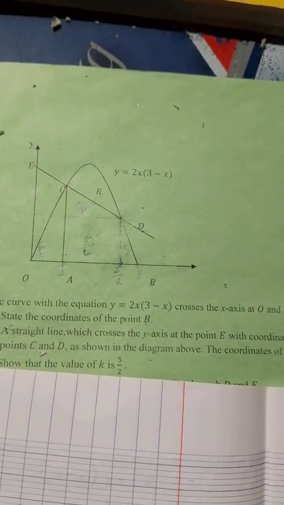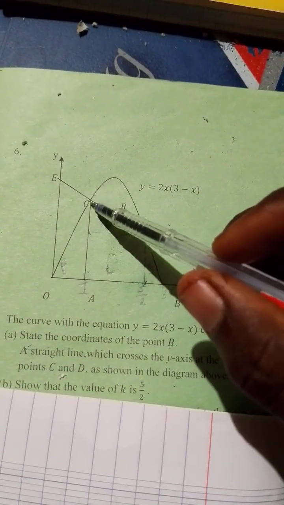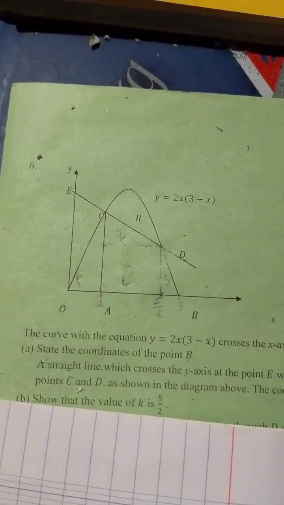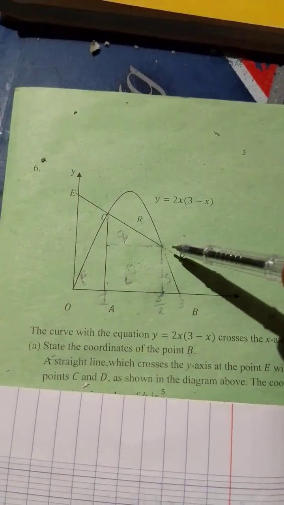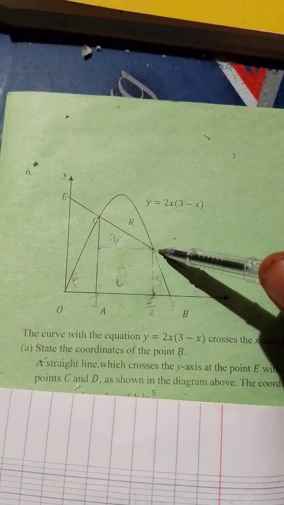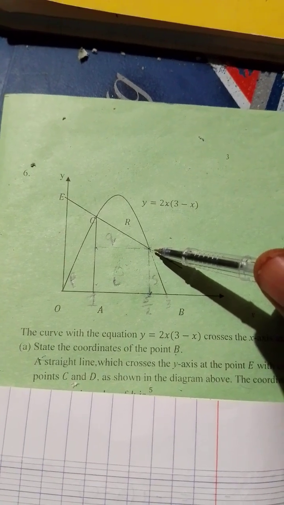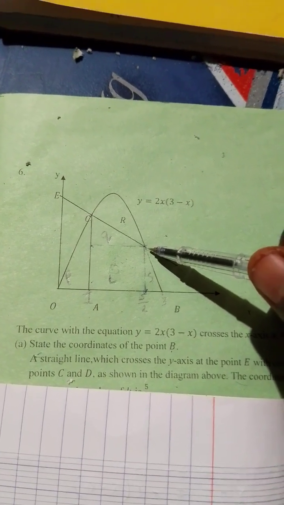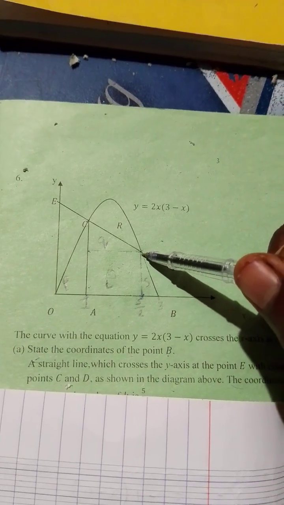Now the height. The height is the distance from here to here. We know fully well that the distance from here to here, because the y coordinate of the point D was k, that's 5 on 2. That's when we calculated, we had 5 on 2. 5 on 2 is the same as 2.5.